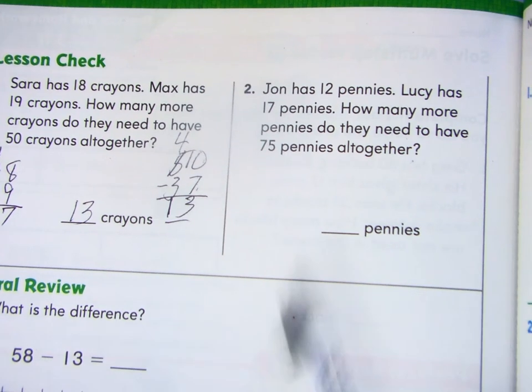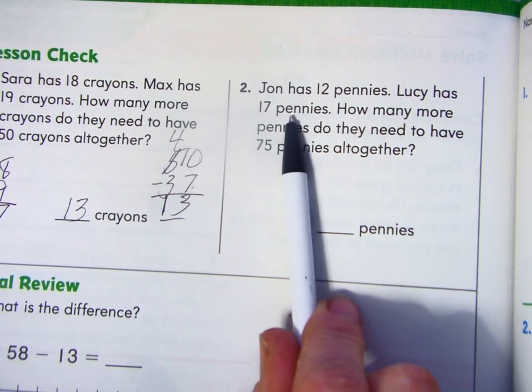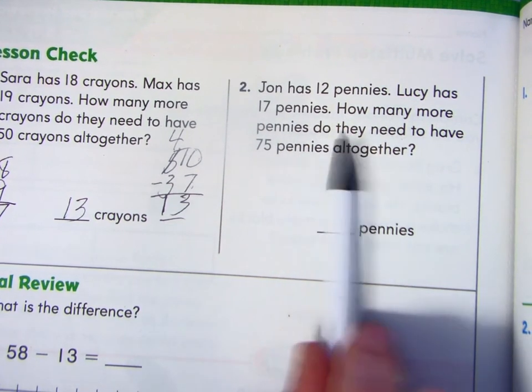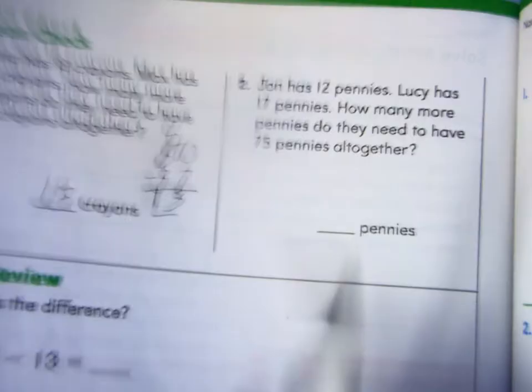Let's check. John has 12 pennies. Lucy has 17 pennies. How many more pennies do they need to have 75 pennies altogether?